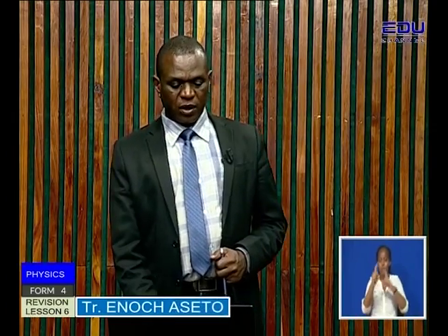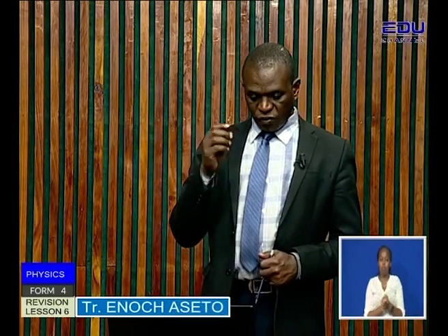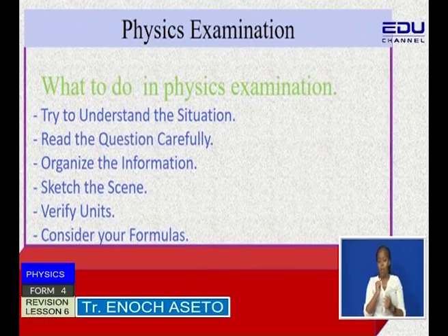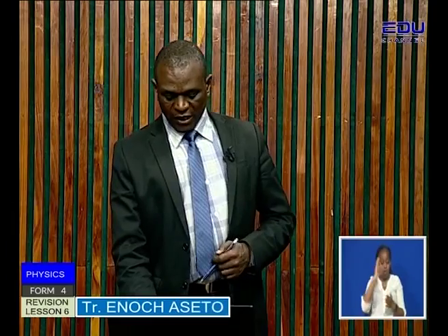And in a physics exam, you need to try and understand the situation by reading the question, organize the information, sketch the scene, verify units, and carefully consider the formulas. So those are the steps that you need to be taking every time you read a physics question. So let's go straight to question number 1.